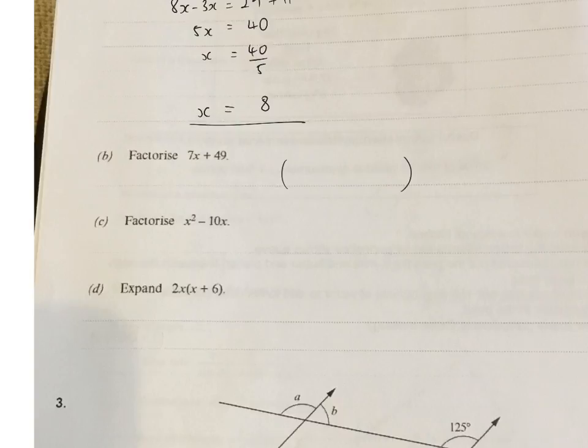Next one, factorise means put into brackets. That's what the word factorise means. So I'm looking for a number that goes into both 7 and 49, and that is 7. And then you divide each of these terms by 7. So 7x divided by 7 becomes x, and 49 divided by 7 becomes 7. It's a plus sign there, which means it's a plus sign there.